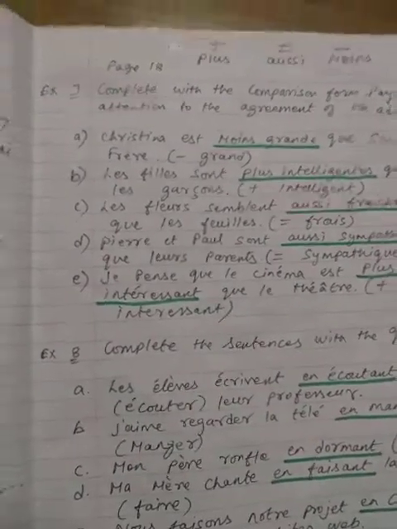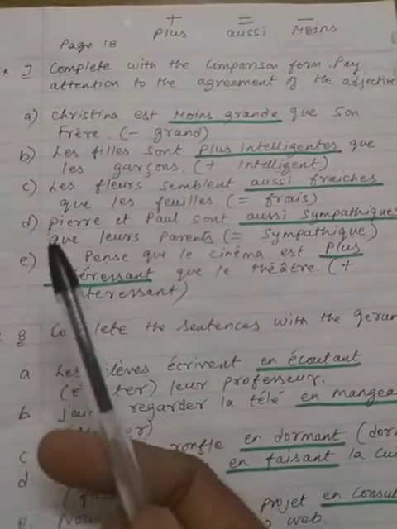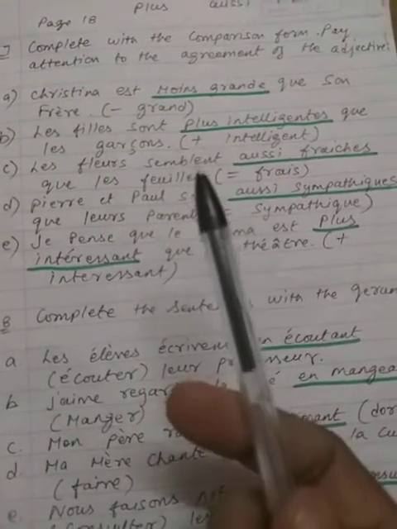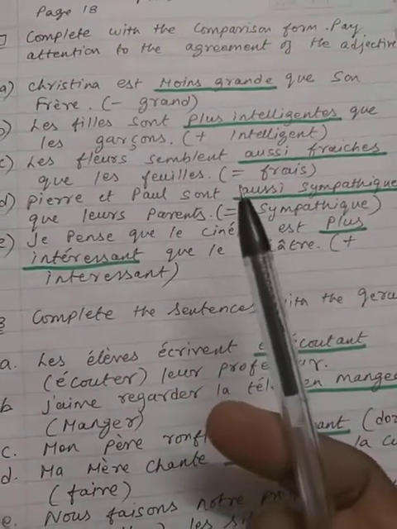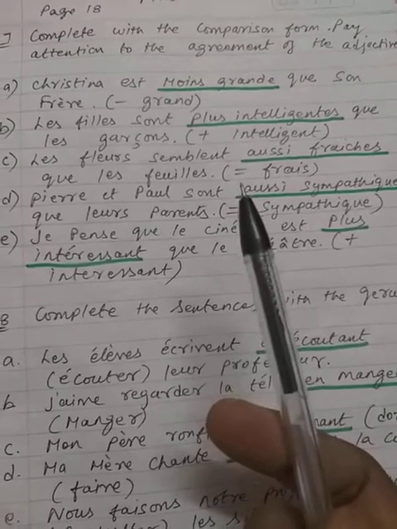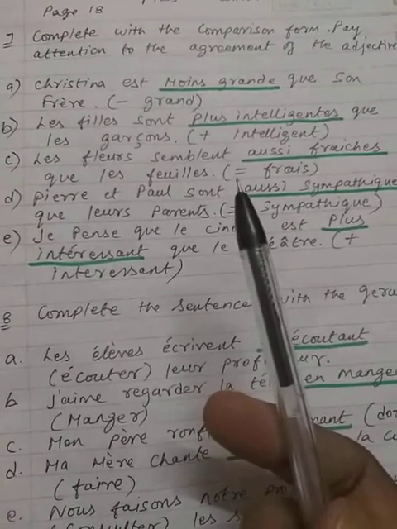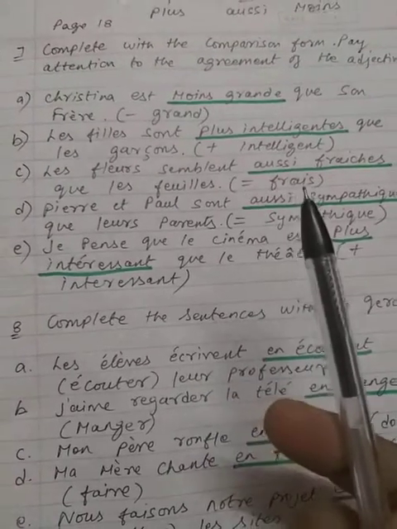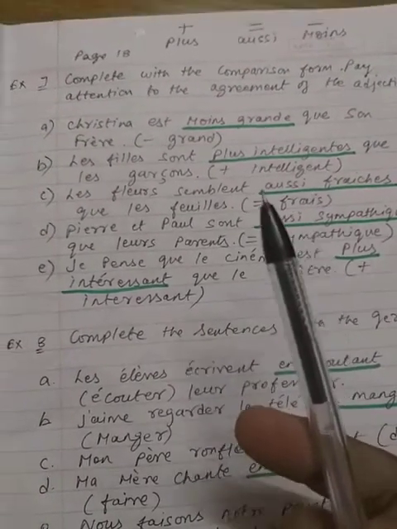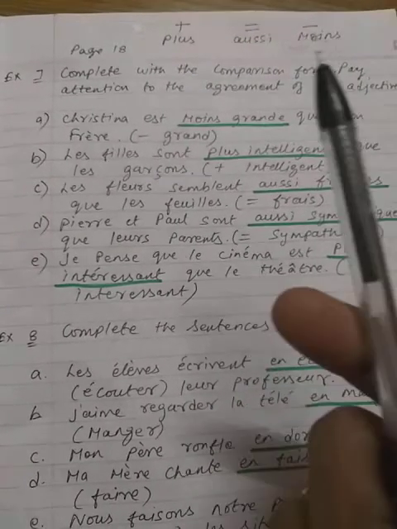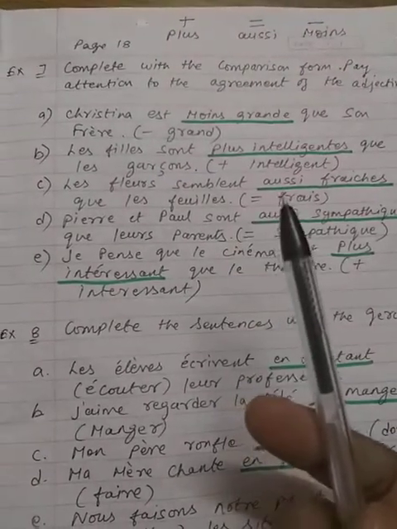Third one: les fleurs semblent, the flowers look. The degree of comparison is the equal symbol and the adjective is frais. For this degree of comparison, same as, you have to write aussi in words.